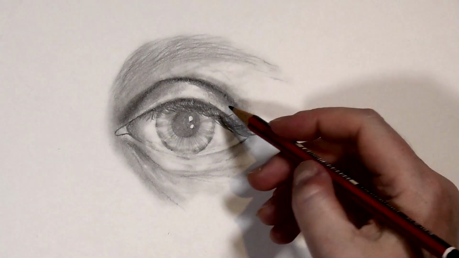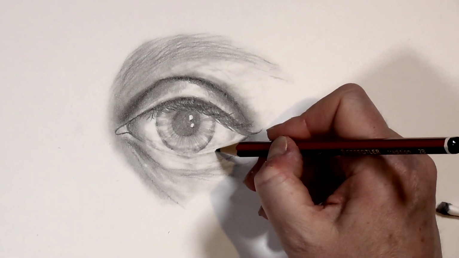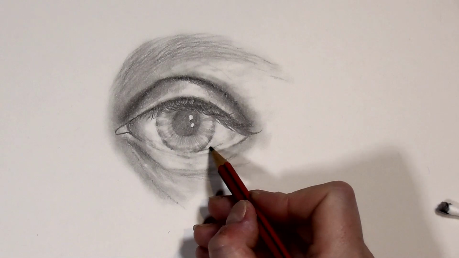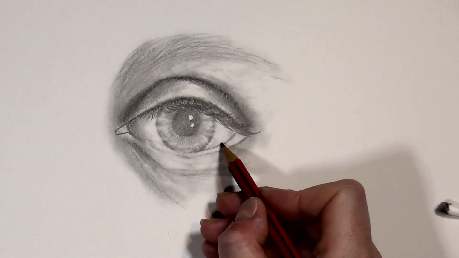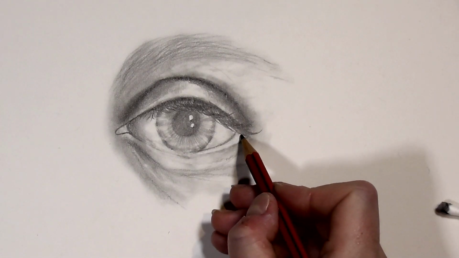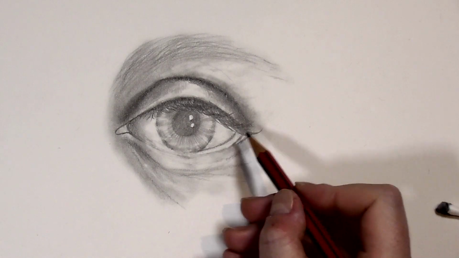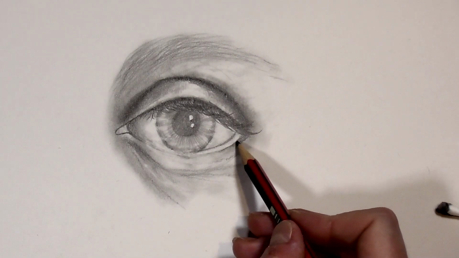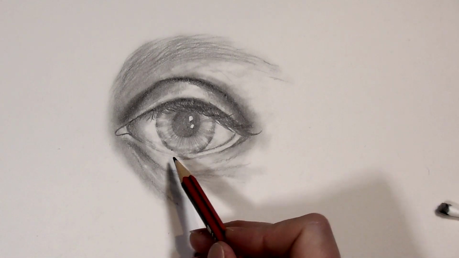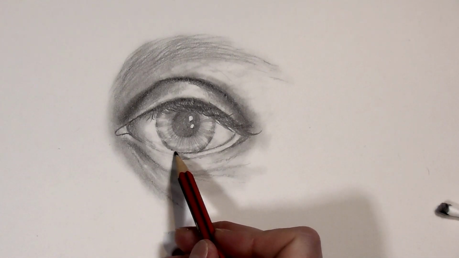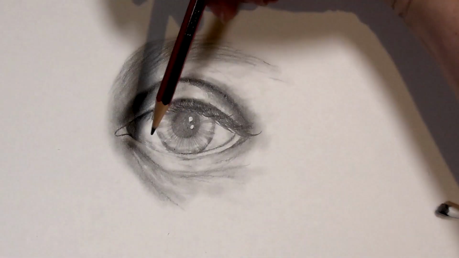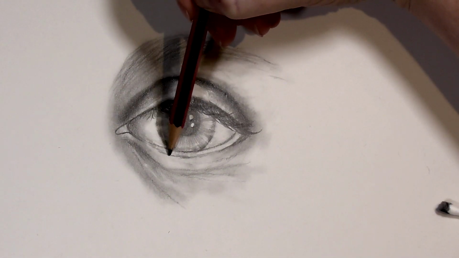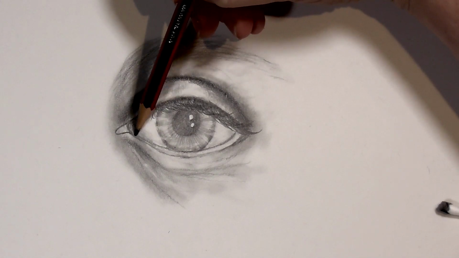motion there. And then on the bottom eyelid, if you notice there, I've just created a rim, a bottom rim of the eye there. That part of the eye is often visible, just where it edges the eyeball against the iris. You often see that bottom rim.